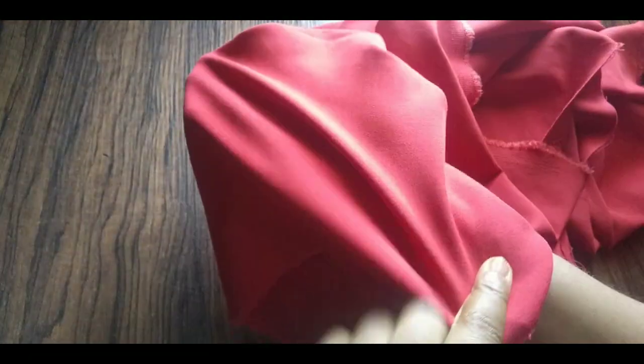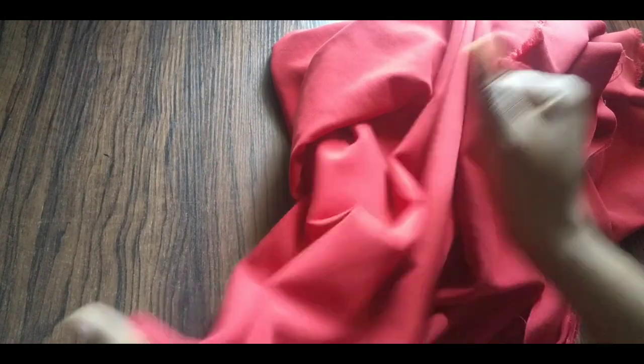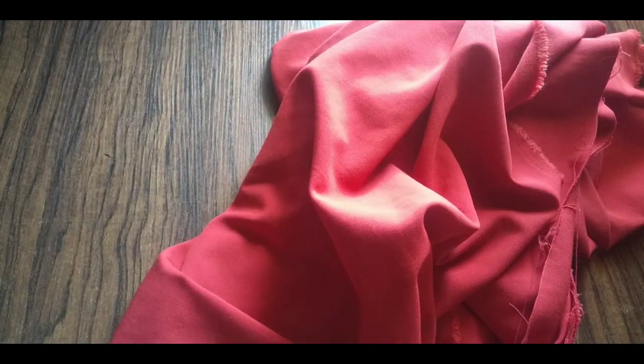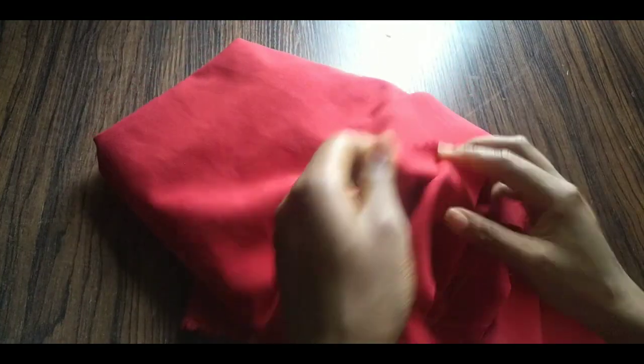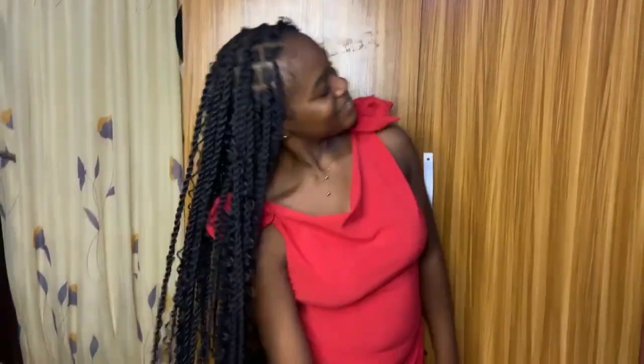Fabric choice matters. Loose stretch needs that. Since my fabric isn't very stretchy, this method of manipulation ensures that the dress fits perfectly. But if you're using a fabric that is stretchy, it's going to hug your body with or without the darts. So with that, let's get started.